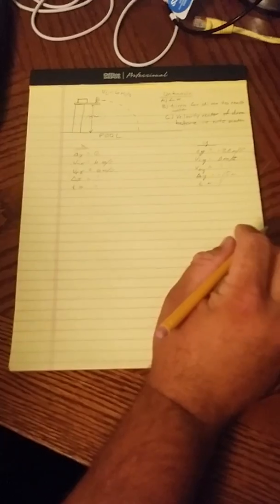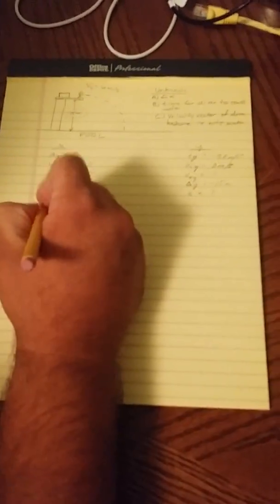Alright, so let's work it out. First we should find the time, since that's going to be used in a few different equations.